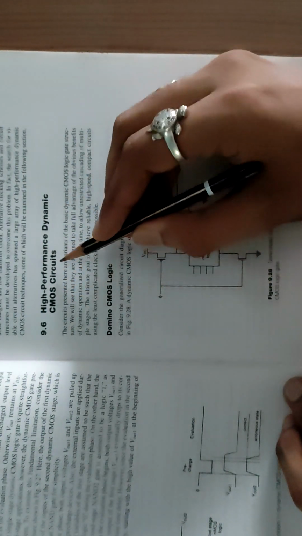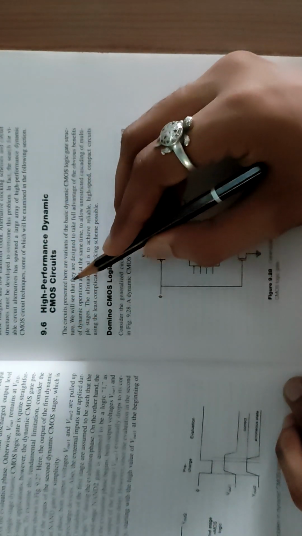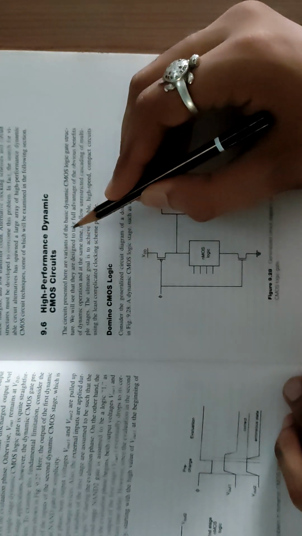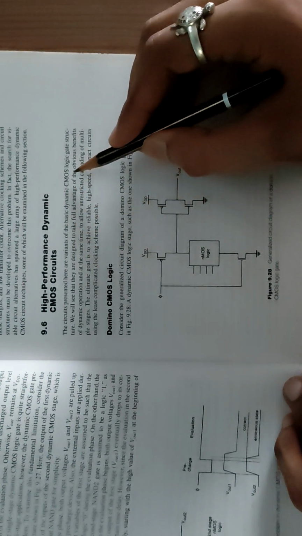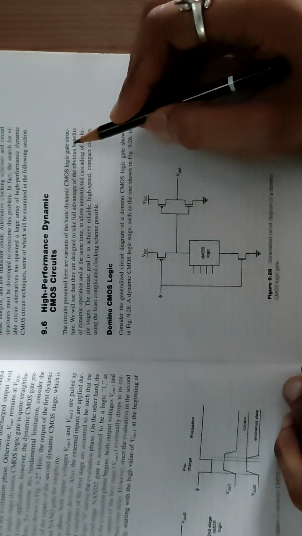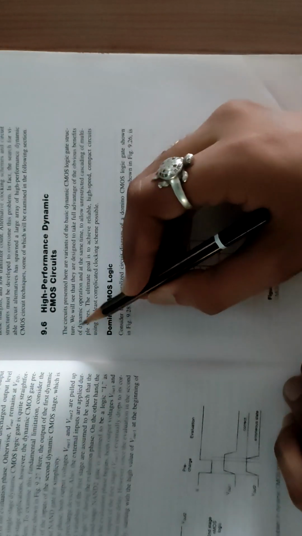High-performance dynamic CMOS circuits. The circuits presented here are variants of the basic dynamic CMOS logic gate structure.